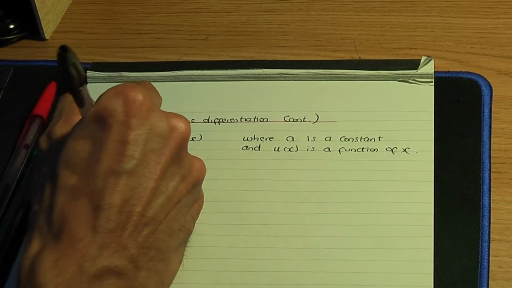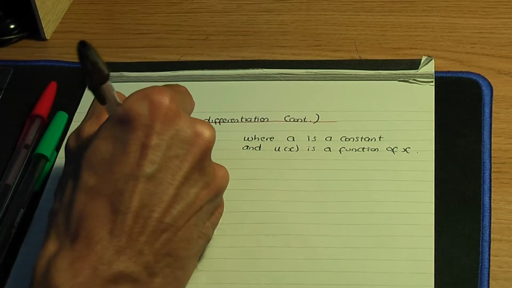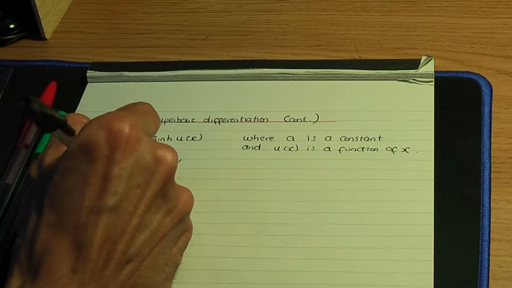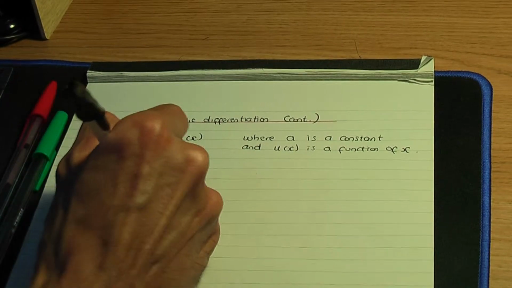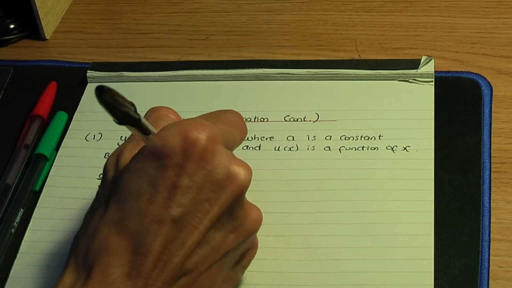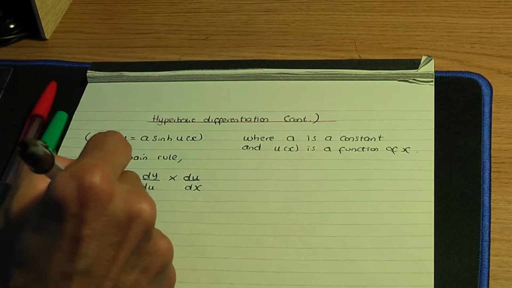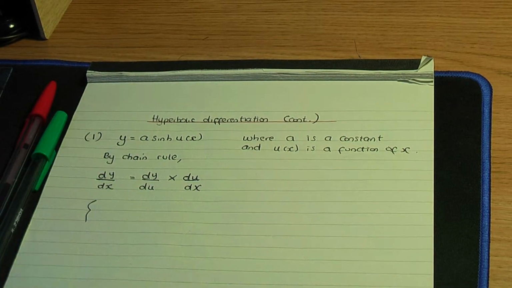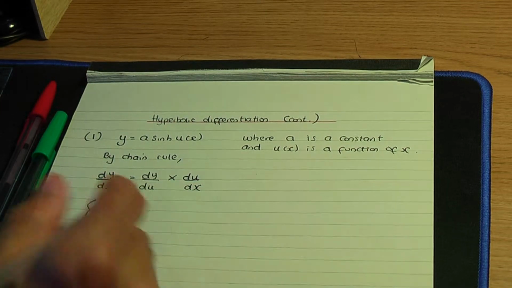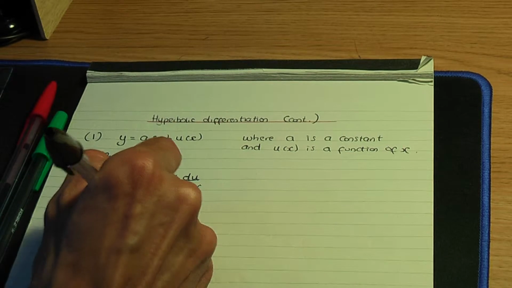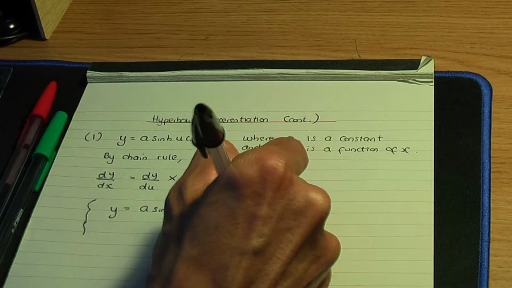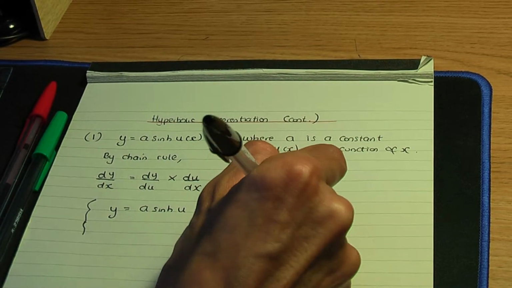So let me use the chain rule. So by the chain rule, remember the rule, dy over dx, that is dy over du times du over dx. Okay, so in one of my videos on differentiation I went through the chain rule. Now y in our case is a hyperbolic sine u, so my u is the shorthand for u(x).